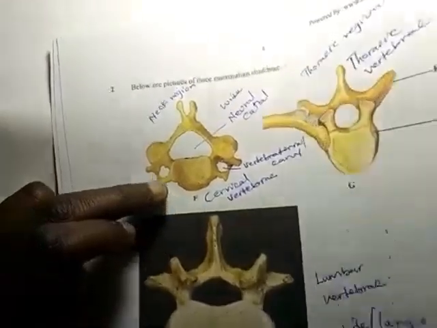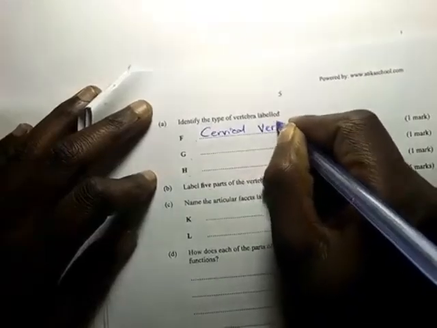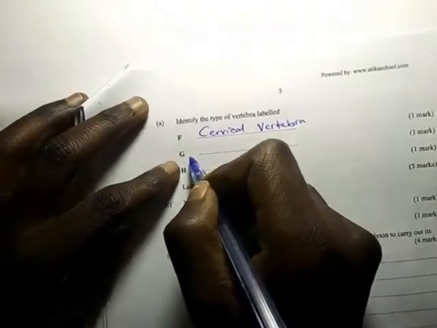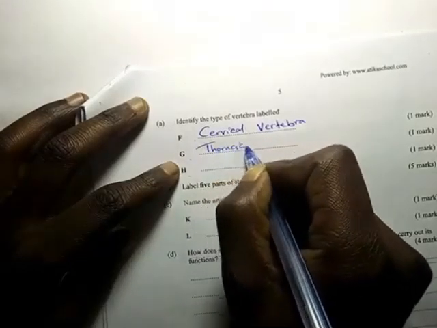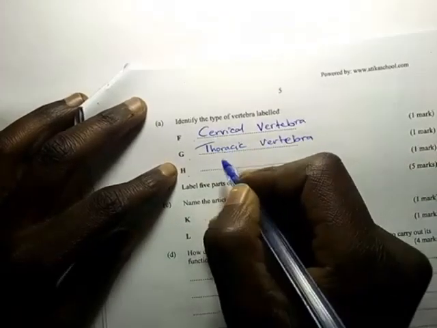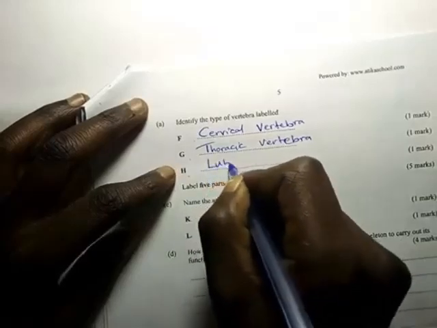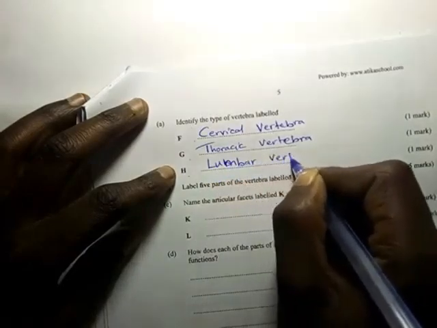F is cervical vertebra, G is thoracic vertebra, and H is lumbar vertebra.